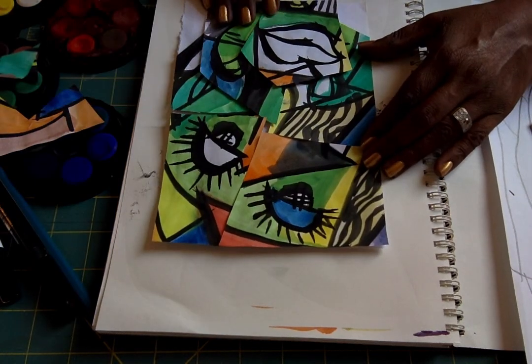So I've done this part of it. Next, I'm going to cut it out to the composition with the key elements in it. This is it.